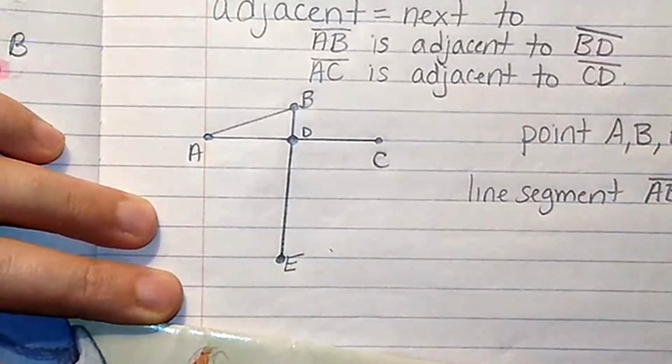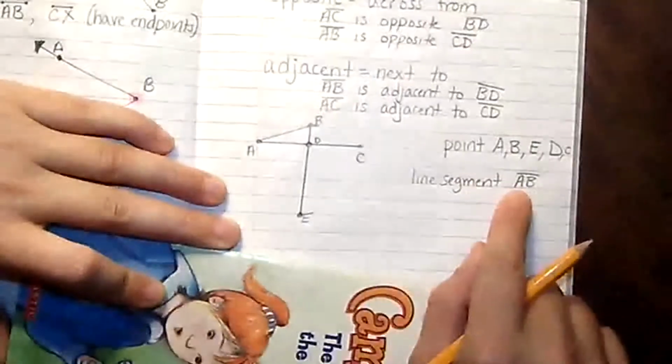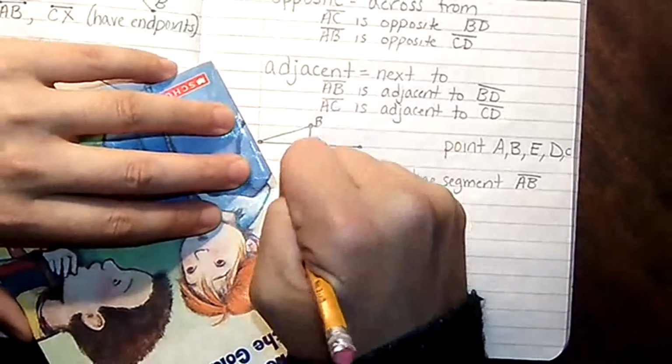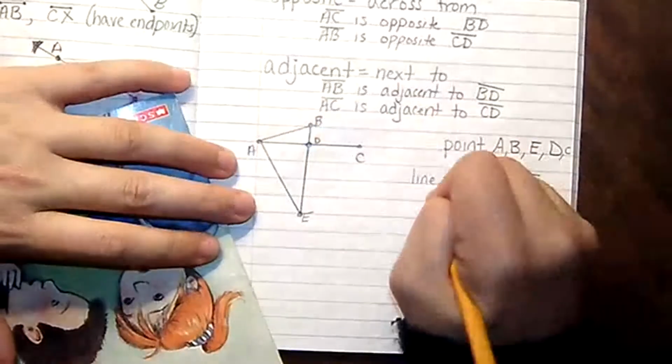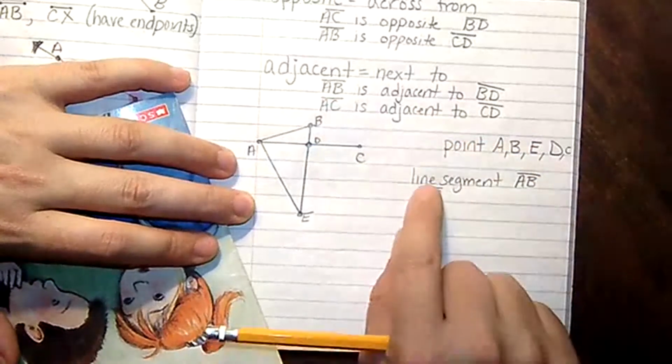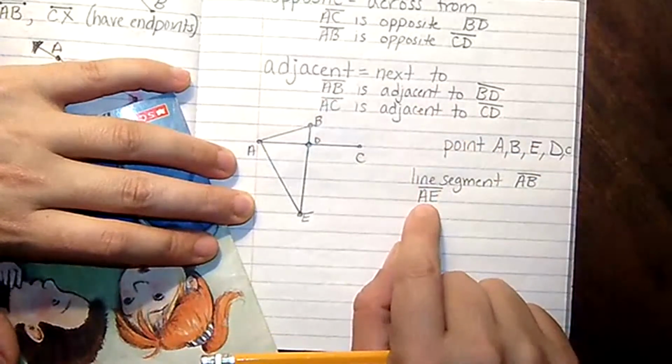And now, of course, if I don't want to write out the words line segment, I could just use the shorthand with a little notation above it. I'm going to connect A and E. AE is a line segment. We know it's a line segment because I put the little symbol above it.